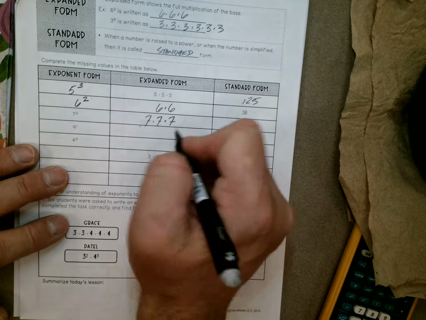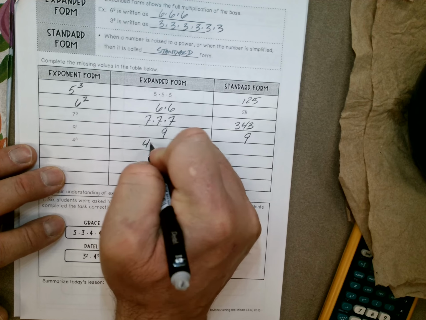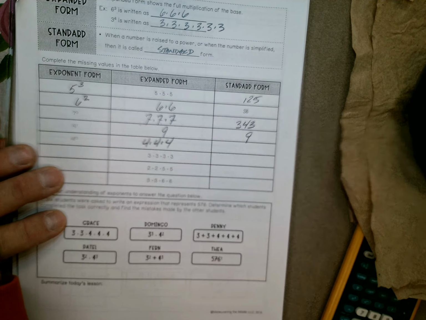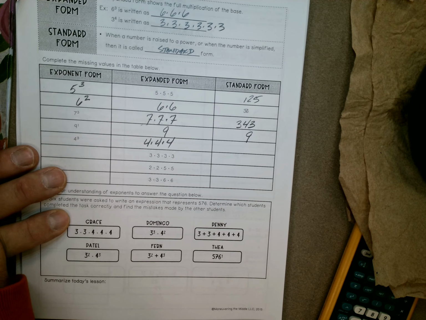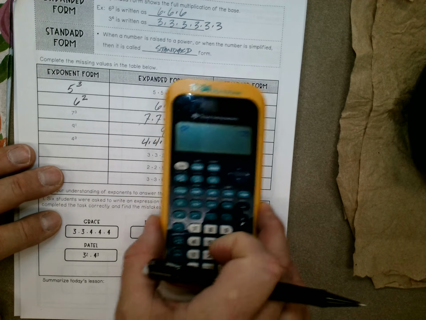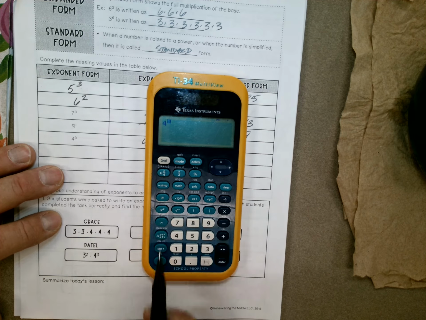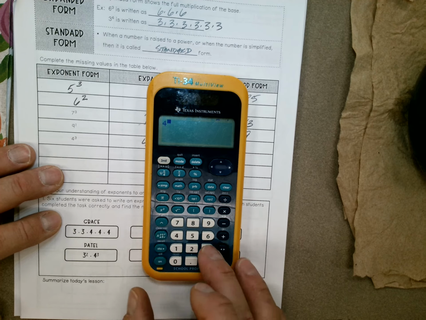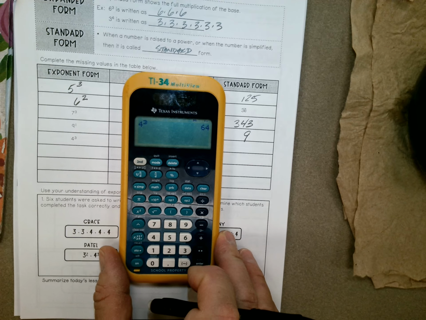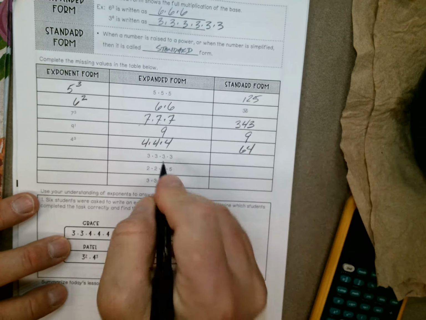9 to the first power is just 9, and that's 9, right? 4 cubed is 4 times 4 times 4, right? And again, if you're struggling with some of these, you can use your calculator, and let's use that one, right? Let's clear and hit 4 to the, and to the third power, and we find out that it's 64. Okay, so we can write that standard form down.